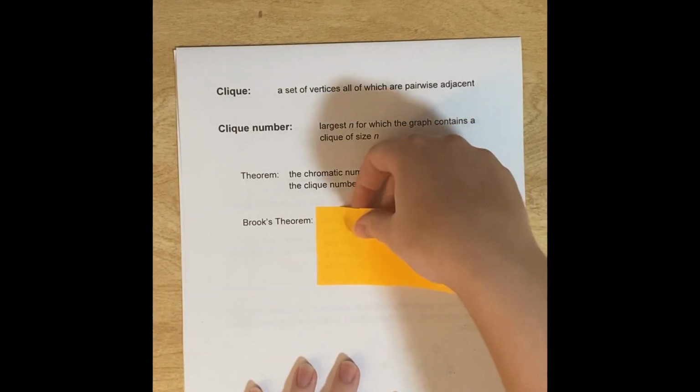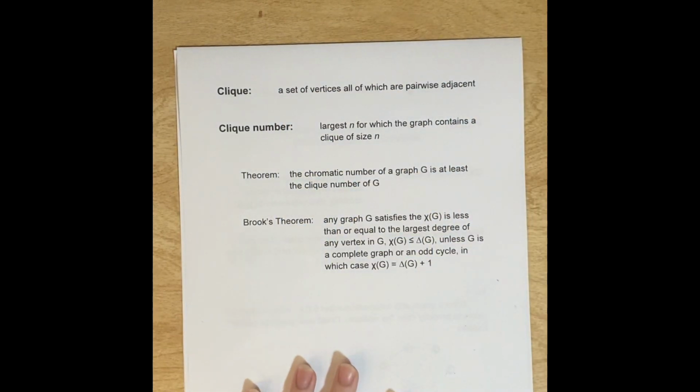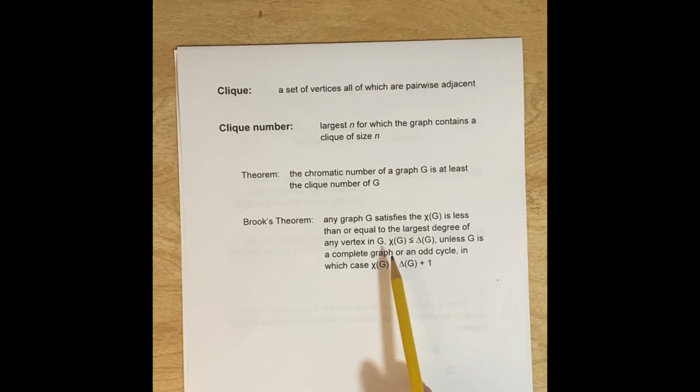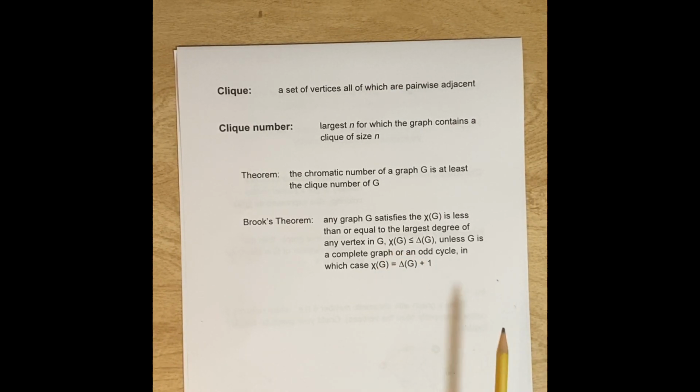And then with Brooks' theorem, we get that any graph G satisfies that the chromatic number is less than or equal to the largest degree of any vertex in G, written symbolically here, unless G is a complete graph or an odd cycle, in which case the chromatic number is equal to the largest degree of any vertex plus 1.